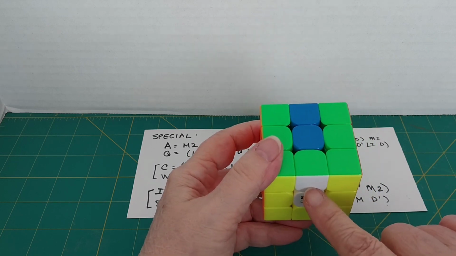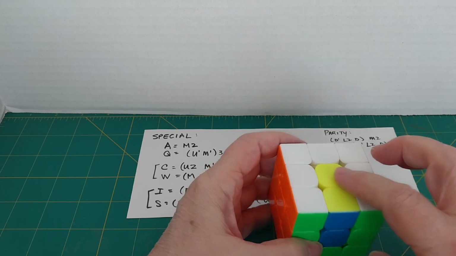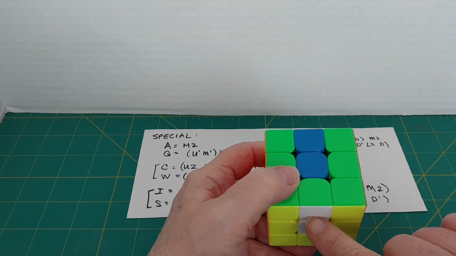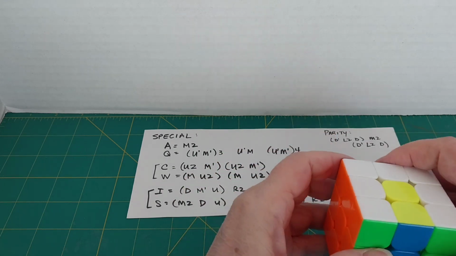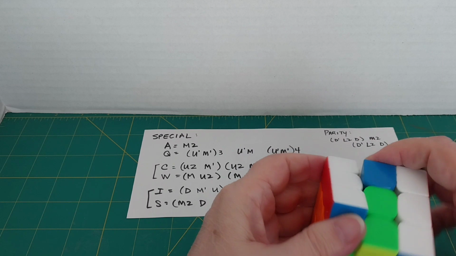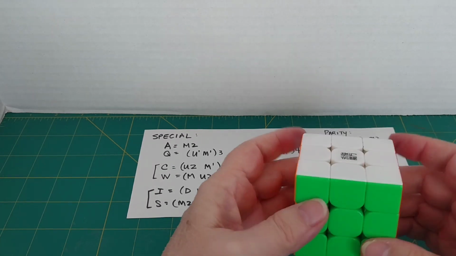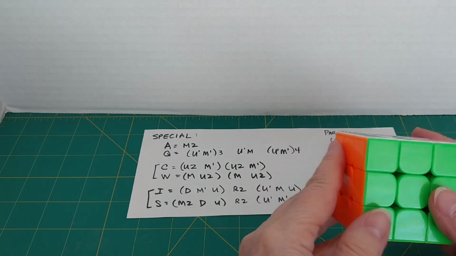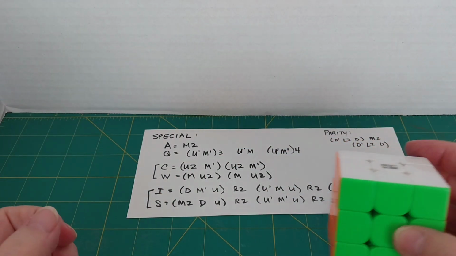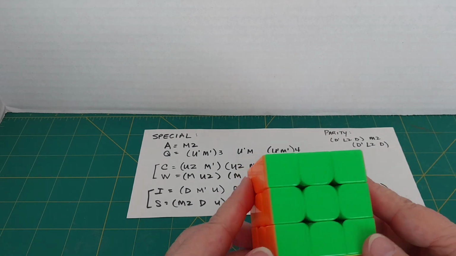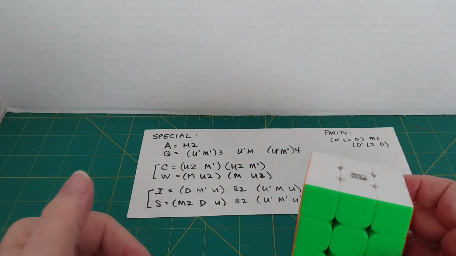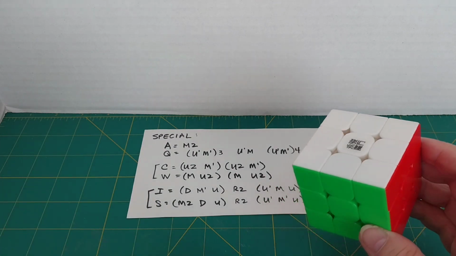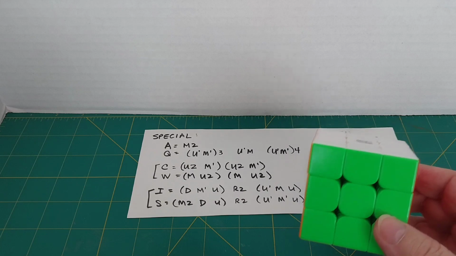So this is a C, but since we know we're in the second half of the pair, I think even just looking at that, I know I have to do the W. So the W is M, U2, M, U2. Okay, that was right. Wow, confused myself for nothing. So that's the C and the W. The I and the S work similarly. They're much harder for me to remember. But if you have either of those in the second half of a pair, then you have to do the opposite.